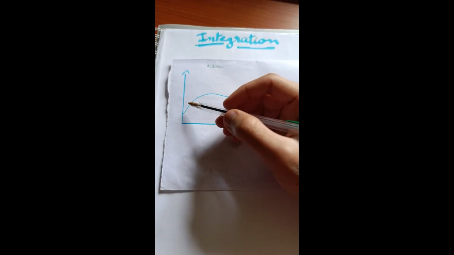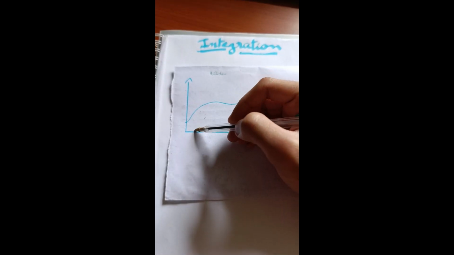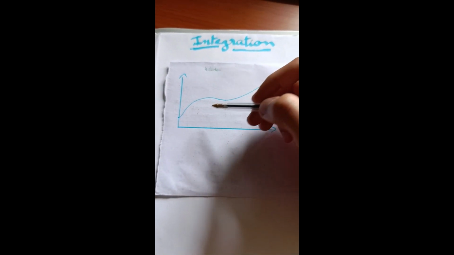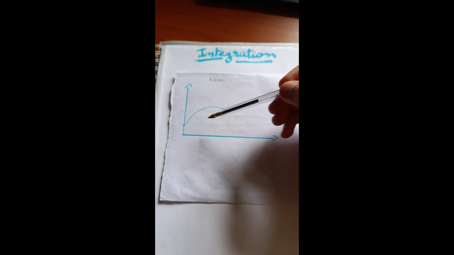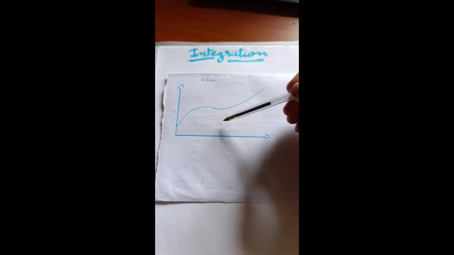What integration says is that we can divide this curve into small rectangles, very small rectangles. And then if we want to find the area under the curve, we just need to sum the small rectangles that go from 0 here all the way to, let's say, infinity.